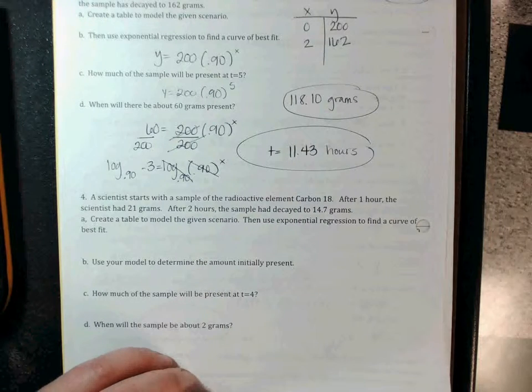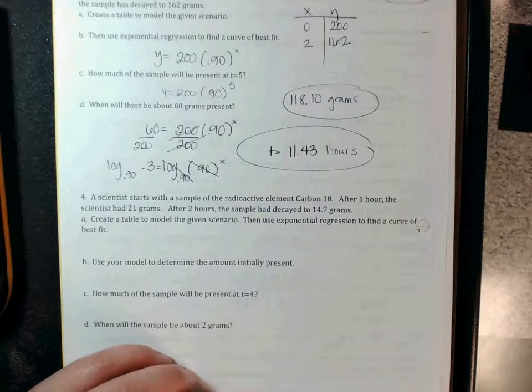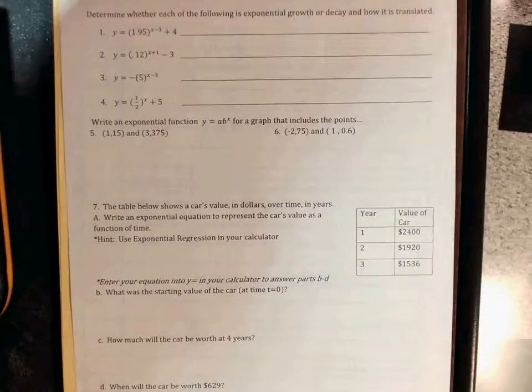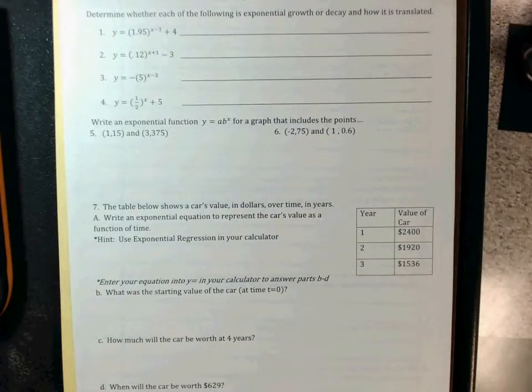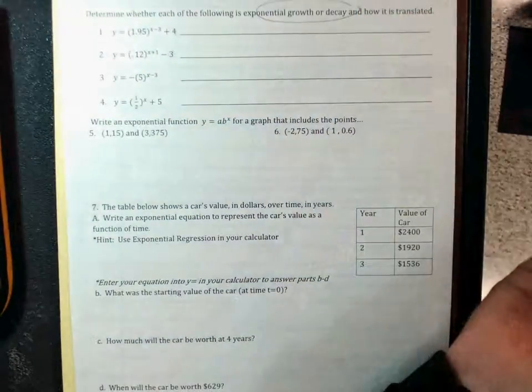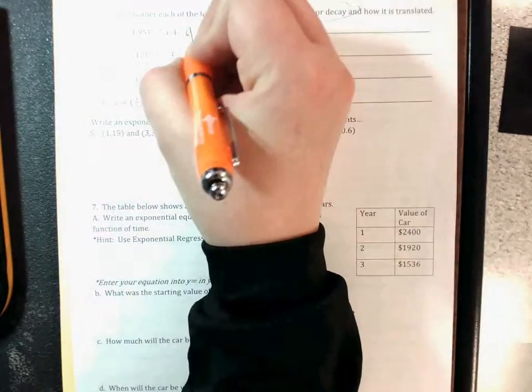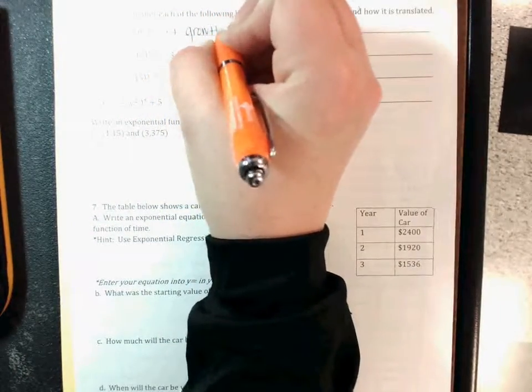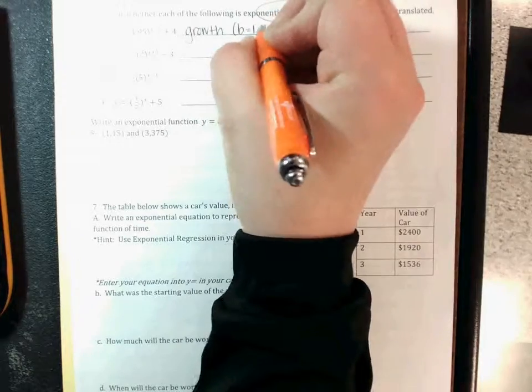So take a look at your homework. Okay, I'm just going to review 1 or 2 off the top, and then the rest of it's exponential regression. So take a look at that first one. Okay, is it growth or decay? Growth. Okay, how do we know that it's growth? Okay, because your base is greater than 1. I'm going to put b equals 1.95.